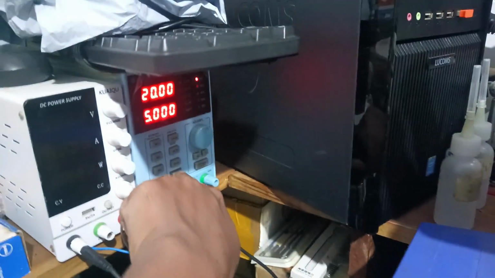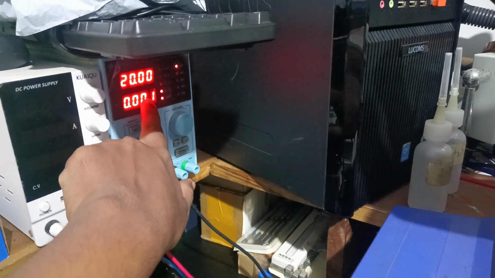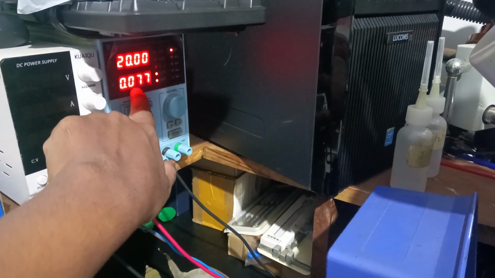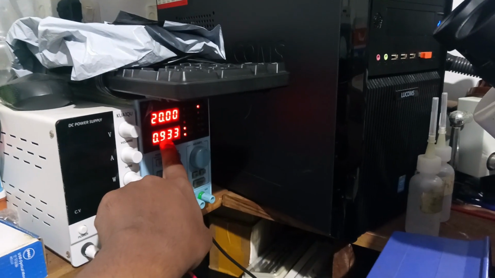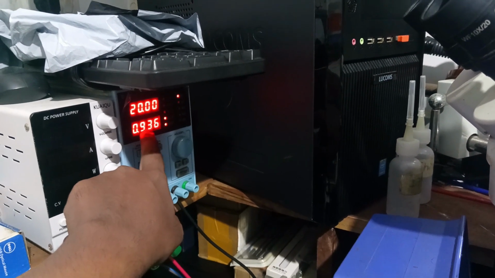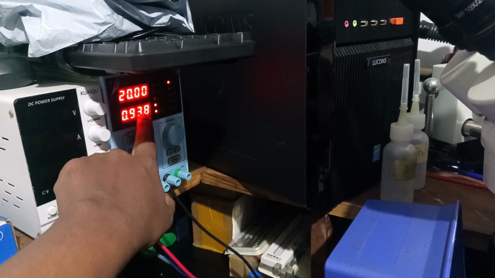This laptop problem is power on but no display. Okay, now I give power. See, it automatically turns on because I removed the CMOS battery. See this ampere rate, in this ampere rate this machine is stuck, no display.